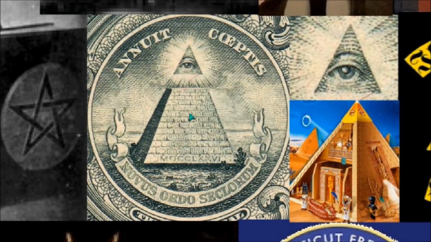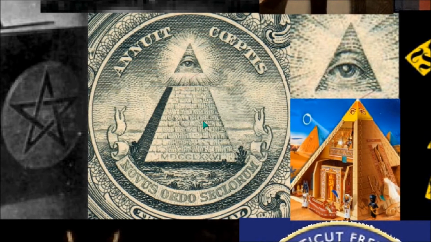We can now look at the Great Seal of the United States. This is the reverse of the seal. We see this eye with the illumination around it. We see an Egyptian Babylonian pyramid. This is very identifiable as an Egyptian pyramid. Annuit coeptus. Our undertaking has been approved, or our undertaking has been crowned with success.